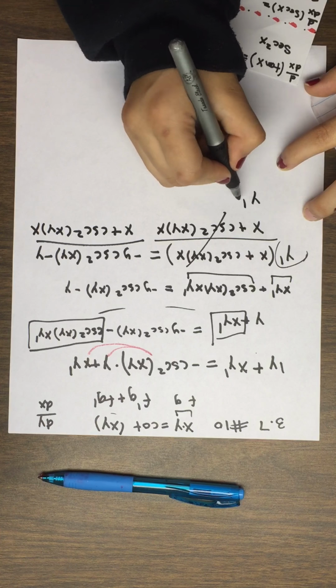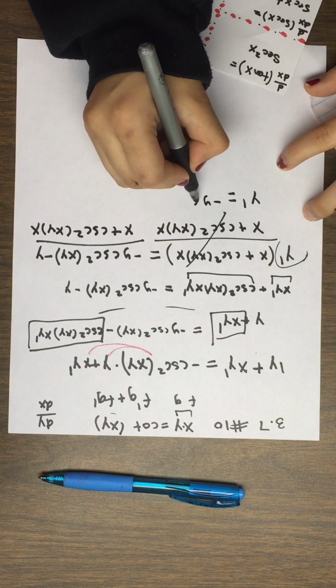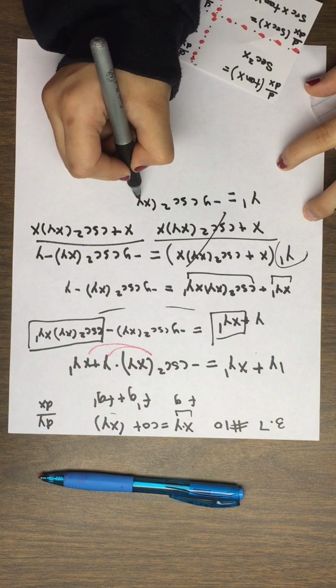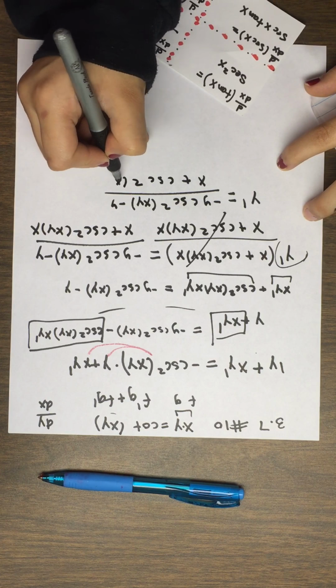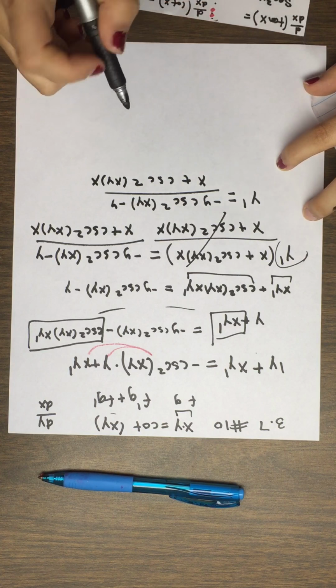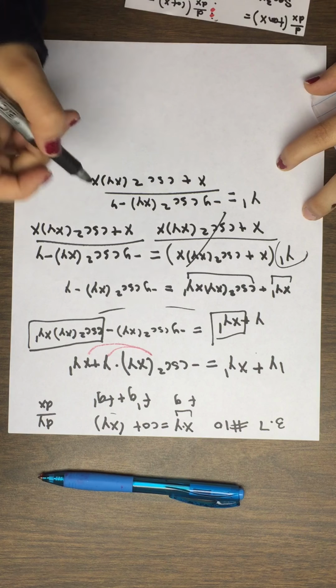It's going to cancel out here, and then y prime equals negative y cosecant squared xy plus cosecant squared xy times x. The last step that they want us to do is simplify.